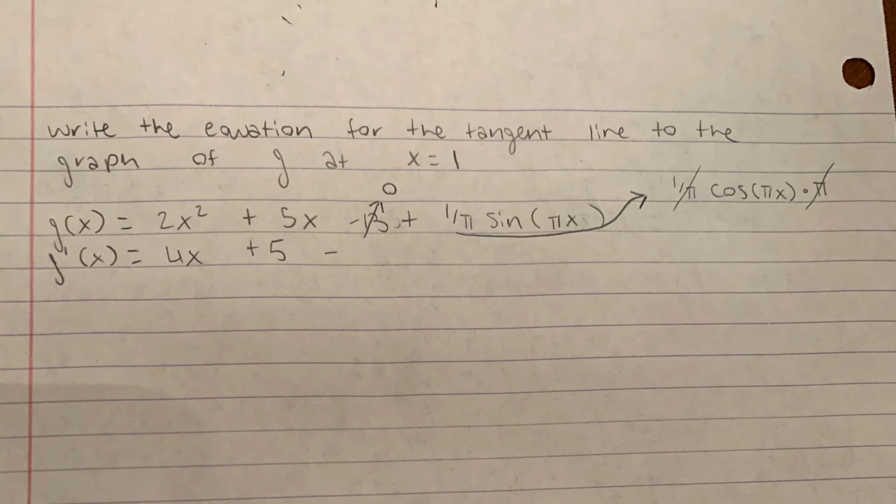So we'll just use a power rule for the first term, same for the second. We know that constants are going to go to 0 with the third term. And now this last one is a little different. We know that sine is going to become cosine, but then we have to chain on that pi x as just a pi. So that pi is going to cancel out with a 1 over pi, giving us just cosine pi x.